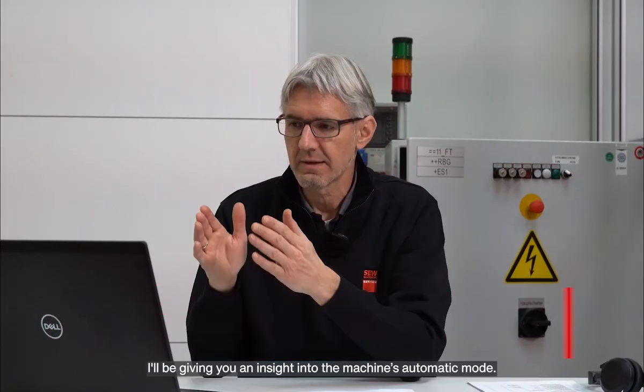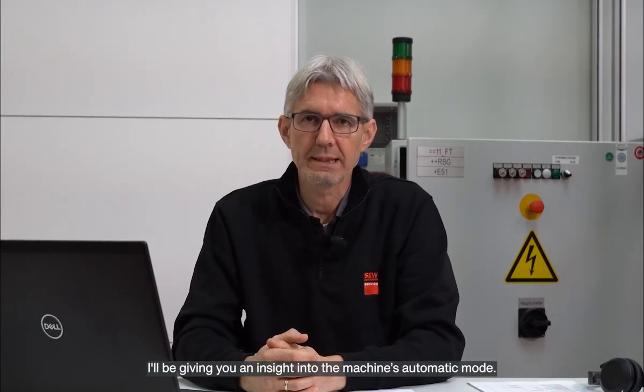In this final part, I'll be giving you an insight into the machine's automatic mode. SEW-EURODRIVE offers basic packages for certain types of machines. All key licenses and functions are already included in the starter set packages. Fortunately for us, a basic package of this kind is available for our particular form, fill and seal machine.